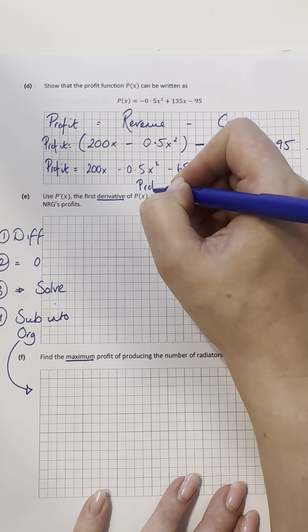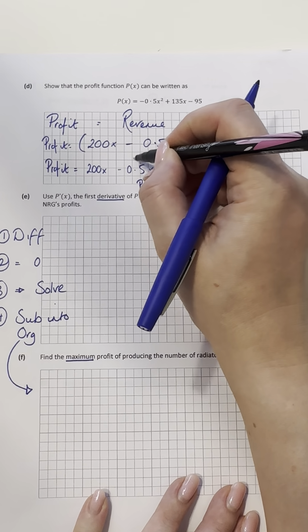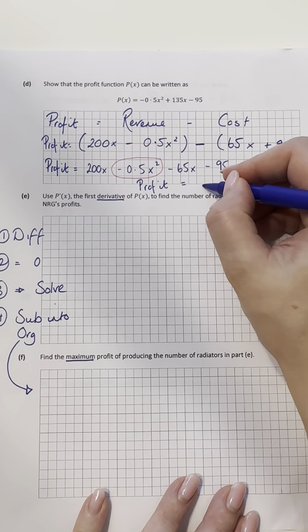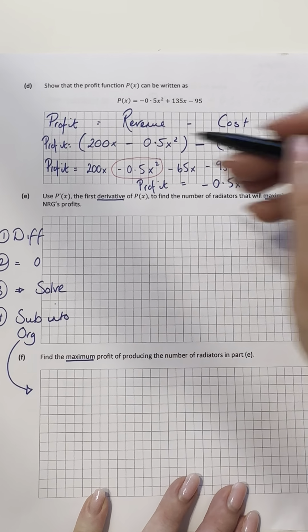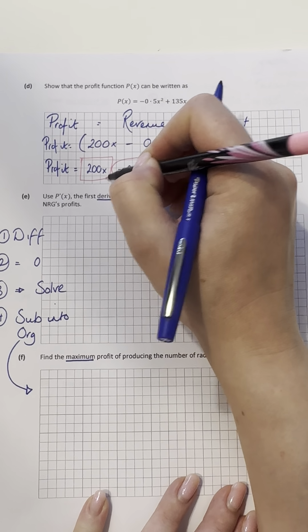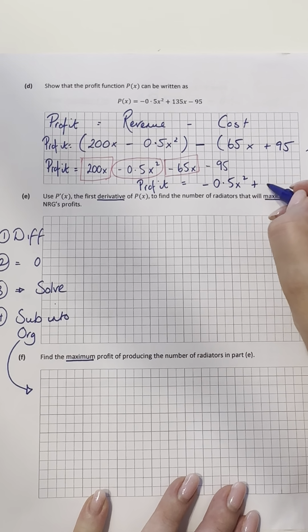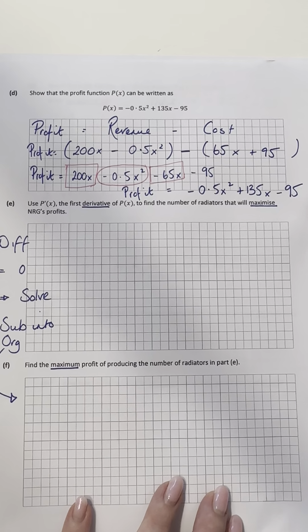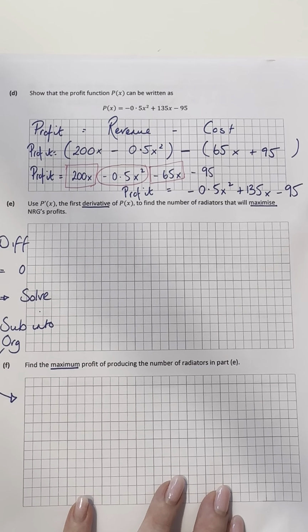Your profit will equal, you're going to put your x squared first, they've asked for it like that, minus 0.5x squared. Your x's will be next, 200 take away 65, which is 135x and minus 95. And that is your profit function. So we now know how we do that.